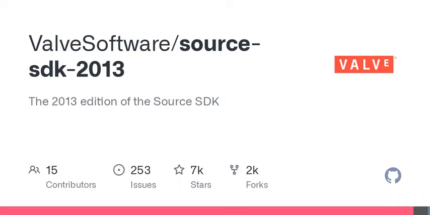Before we wrap up, let's touch on licensing. The SDK is licensed for non-commercial use, so if you're planning to dive in, it's crucial to understand these terms. It gives you the freedom to experiment and create, but it's always good to respect the guidelines set by Valve.